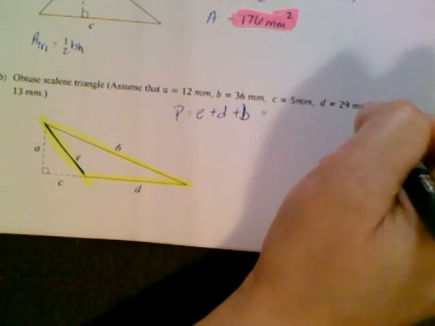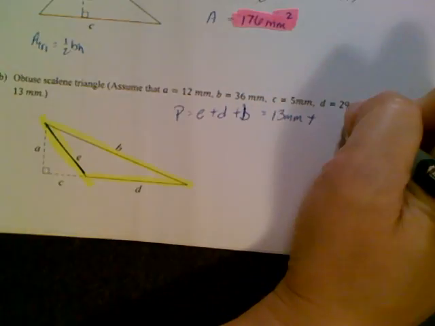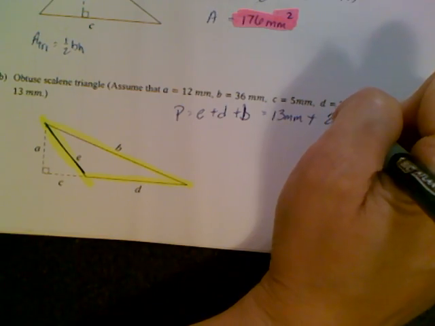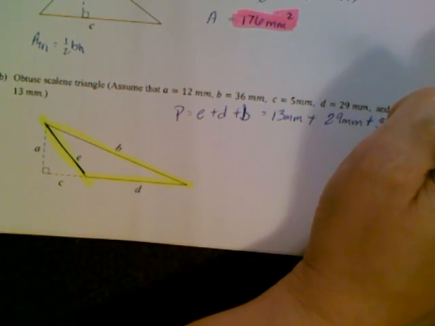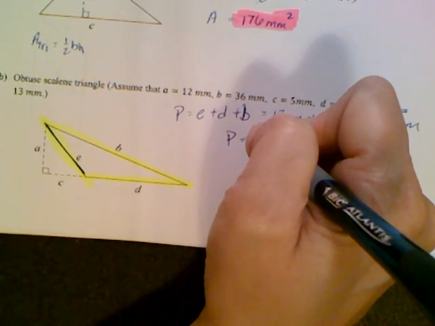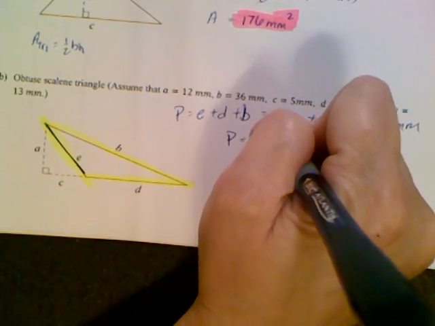E is 13 millimeters plus D is 29 millimeters and B is 36 millimeters, which gives me a perimeter of 78 millimeters.